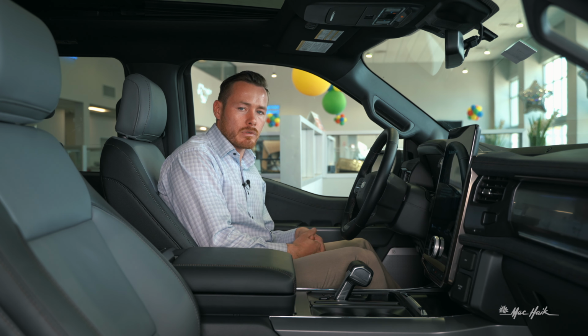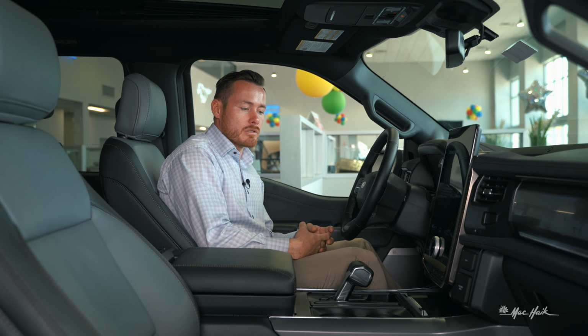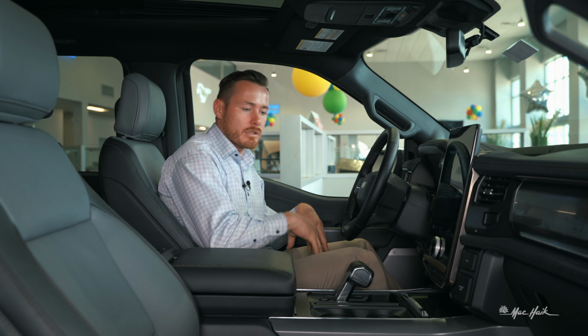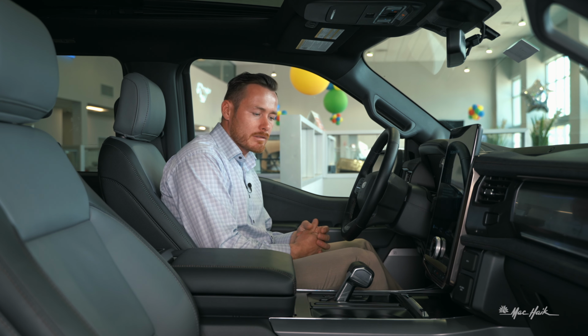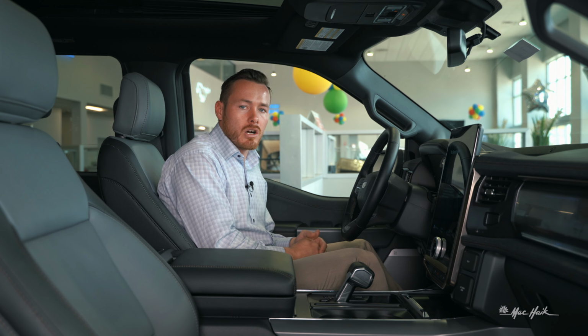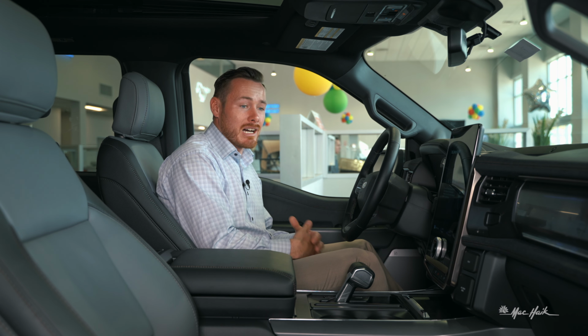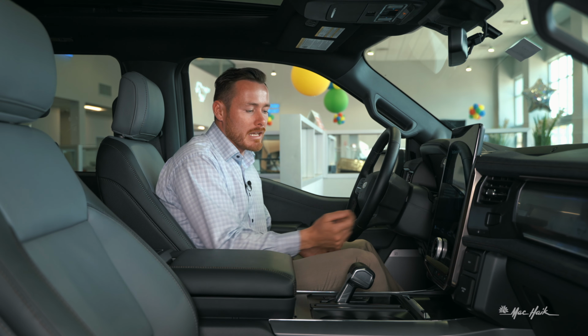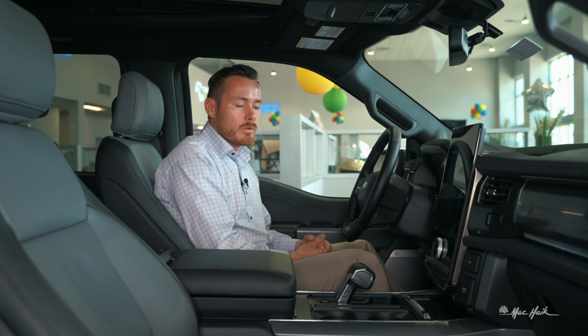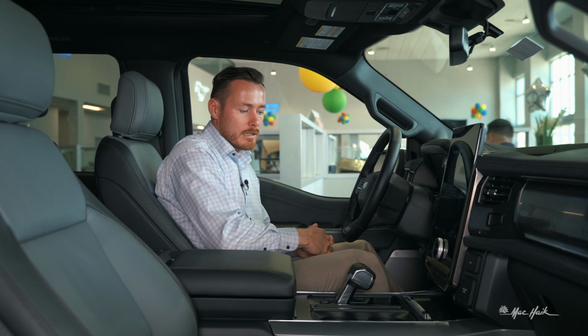I know a lot of folks don't really use it that much, but it's a really useful tool, especially down here in Texas where it gets really, really hot outside. A lot of times our car's interior temperature is hotter than what it is outside, so using that function is very helpful in cooling down the car quickly.